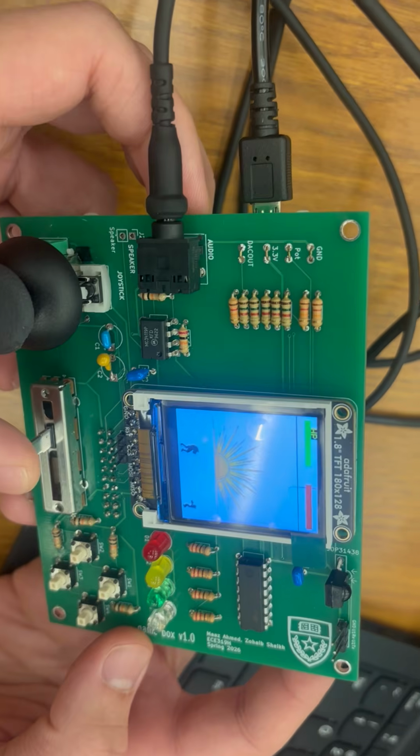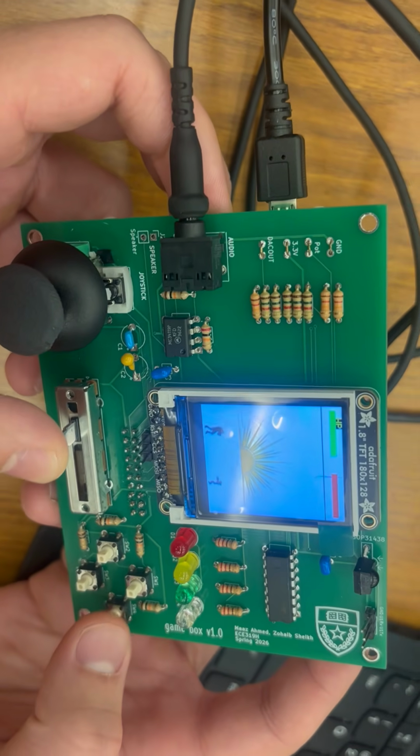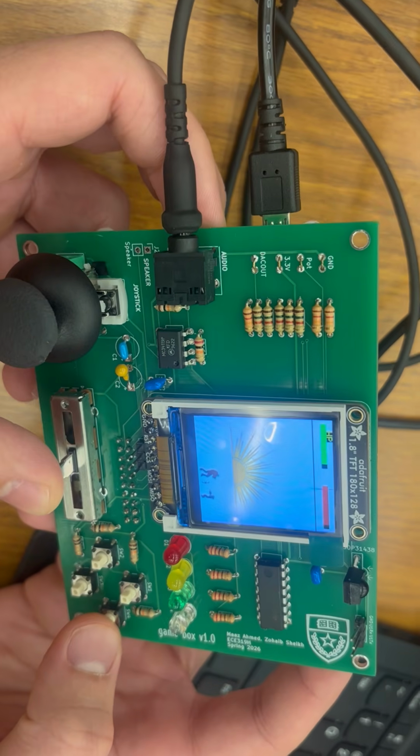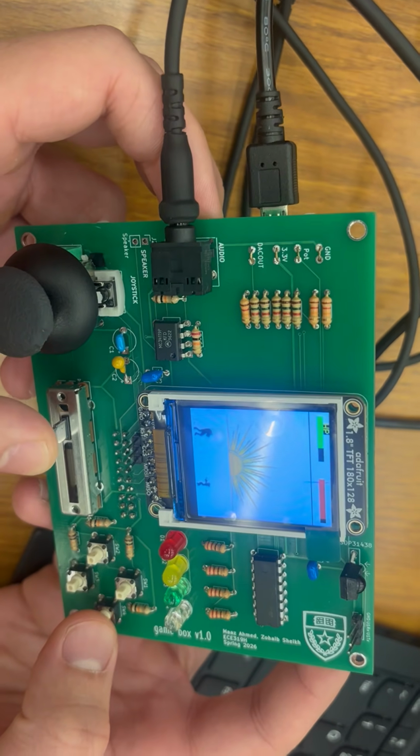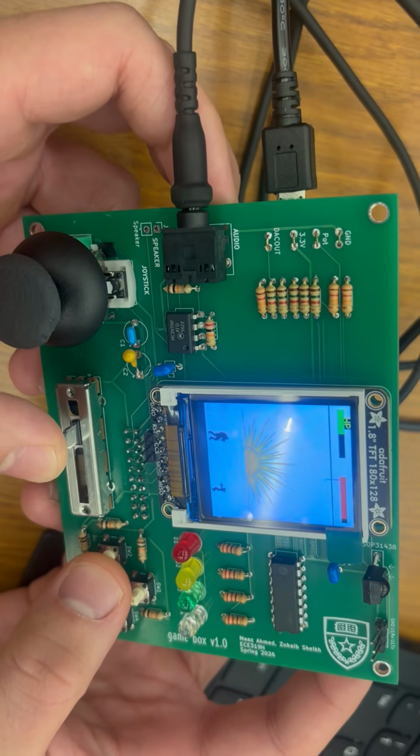Once the control mode is selected, the game will begin. The goal is to defeat the enemy by reducing their health to 0, and you don't want to get hit in the process. So this is what we're doing. We're moving horizontally with the slide pot, and we'll show you how the joystick works later.